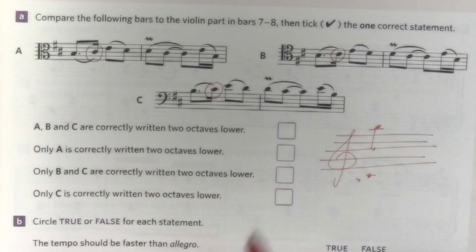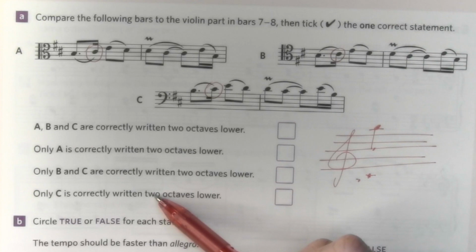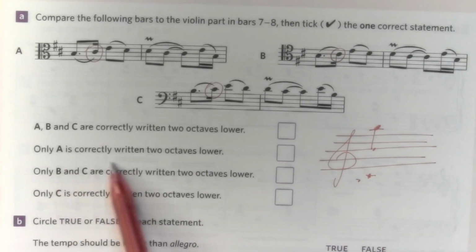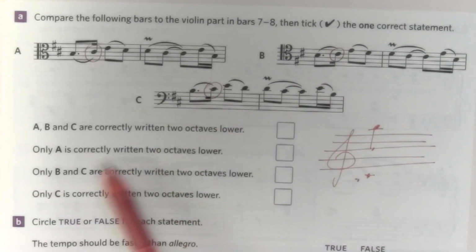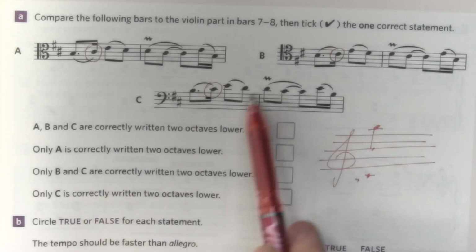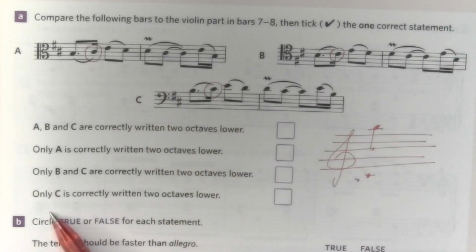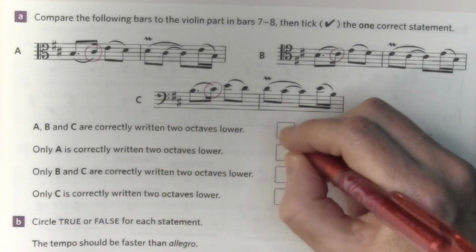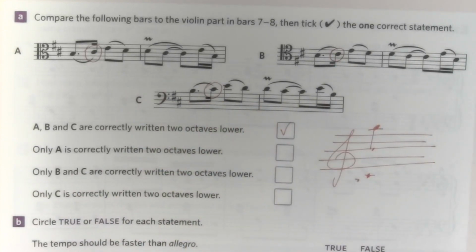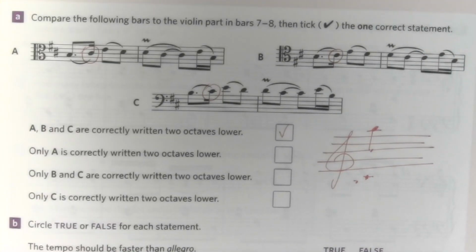Now, as I said, let's exclude the other answers as well. Only A is correctly written 2 octaves lower. No, because the other two are the same. Only B and C are written correctly. No, because they are all the same. Only C is correctly written. No, because they are all the same. So, the first one. Easy peasy. If you don't find middle C, you're not going to make this answer quick and straightforward. So make sure that you find middle C first. For now, we move on.